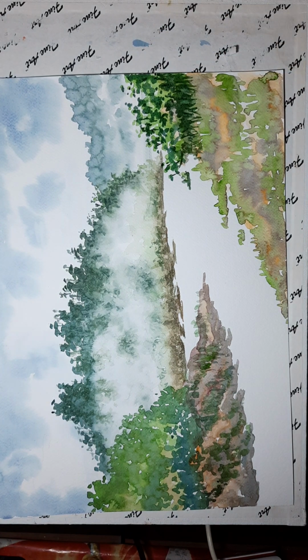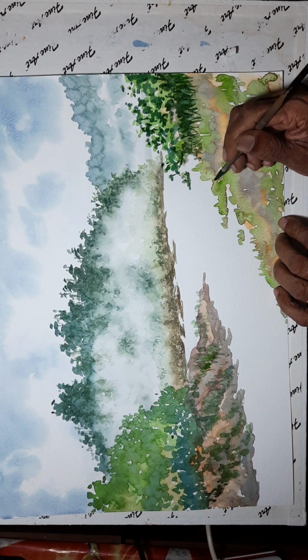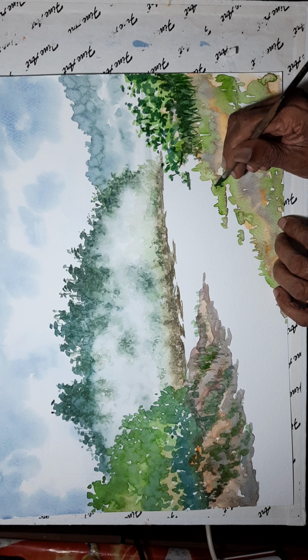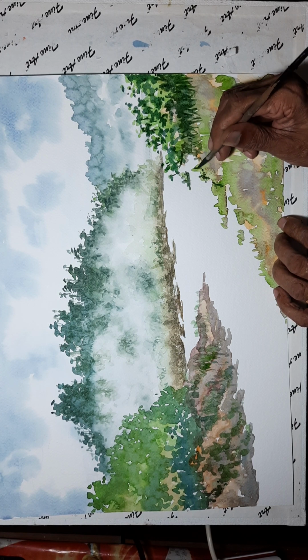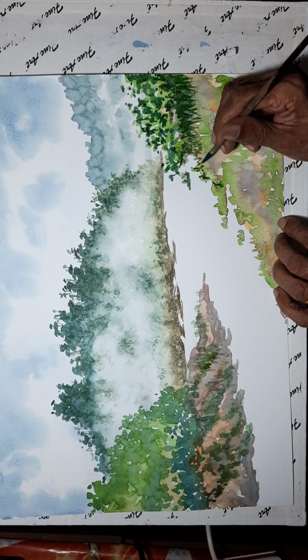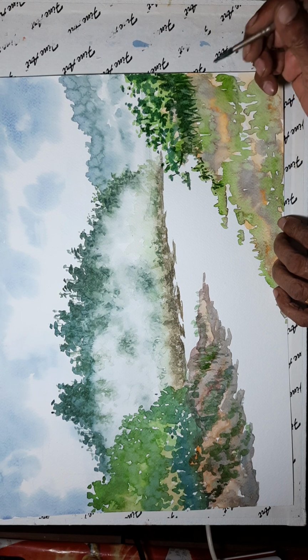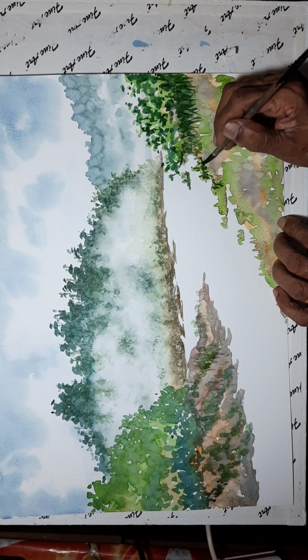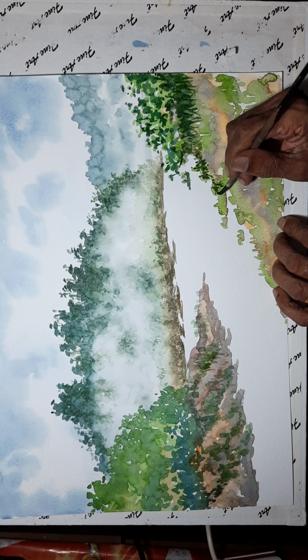We can give a little bit of depth after it is dry. See, if we keep increasing the depth at this point, when the color is still wet, you won't get the desired depth easily. So we wait for the colors to dry to increase the depth. Sometimes we give a very thin coat and we can give one more thin coat to make it dark, but that doesn't happen all the time.